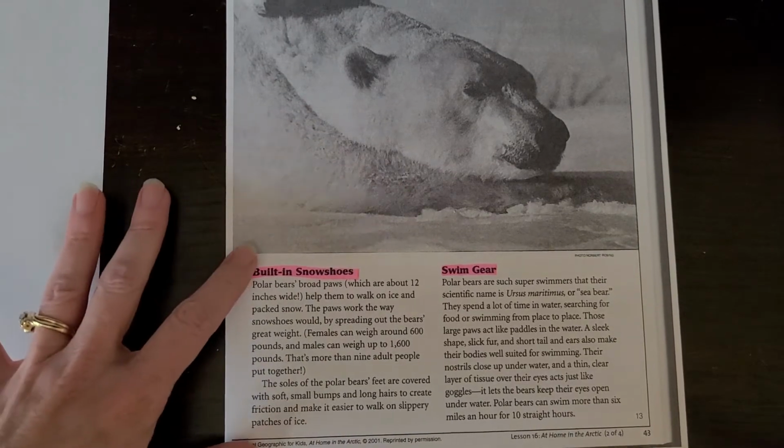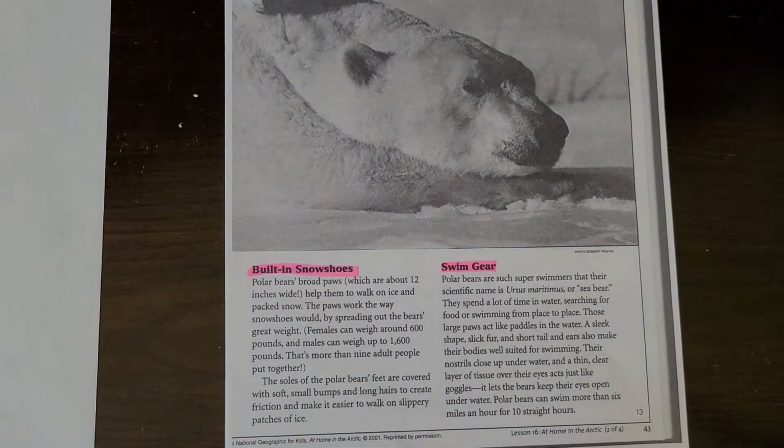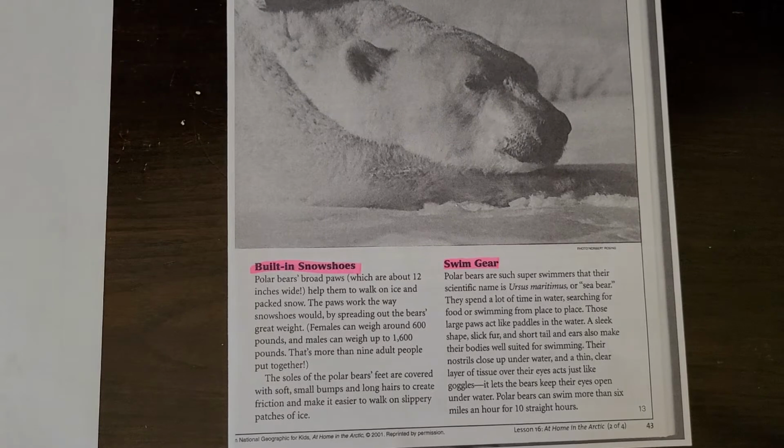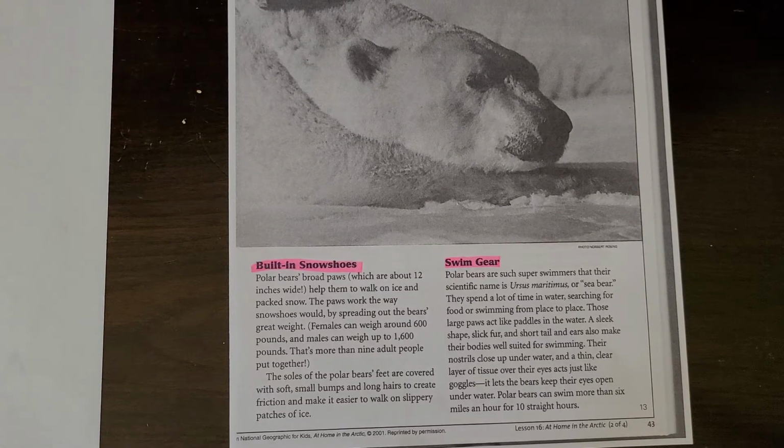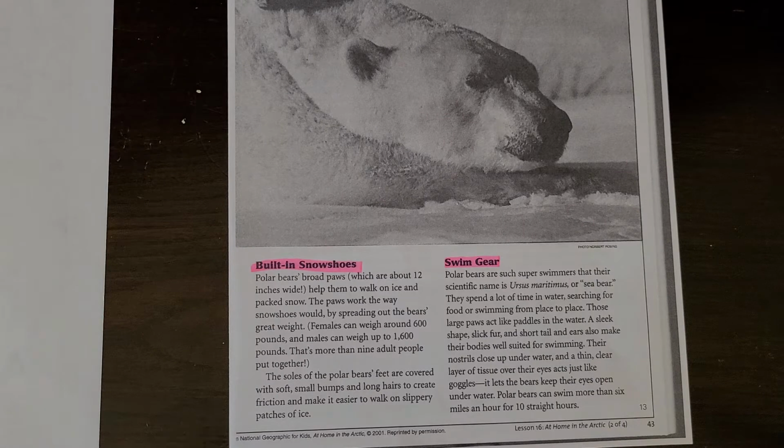I'm going to read the few sections that we're going to use for our cause and effect, and then we'll do our cause and effect graphic organizer, and then I'll read the section for our problem and solution, because in this text the author used both cause and effect and problem and solution. So I'm going to read the text so we can have some prior knowledge before we dive into the graphic organizer.